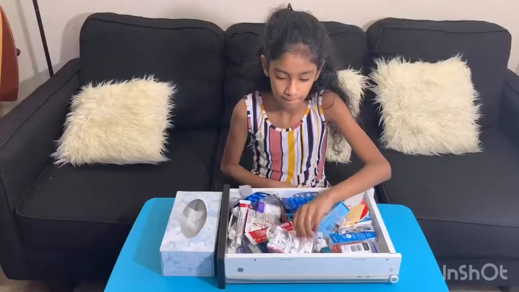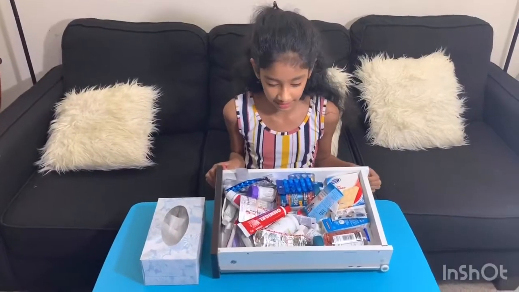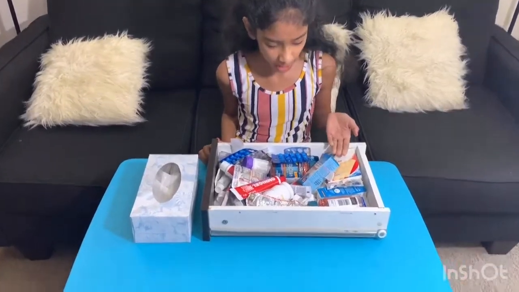Welcome to this video. In this video, we're gonna see how to organize some medical stuff with waste products. So let's get started. So as you can see, it's a mess in this box.